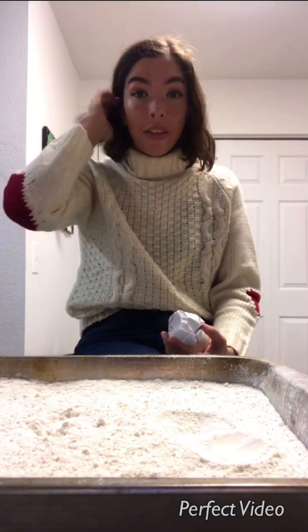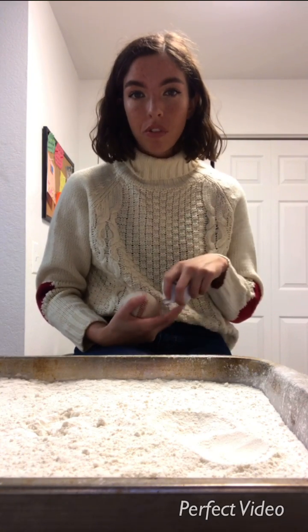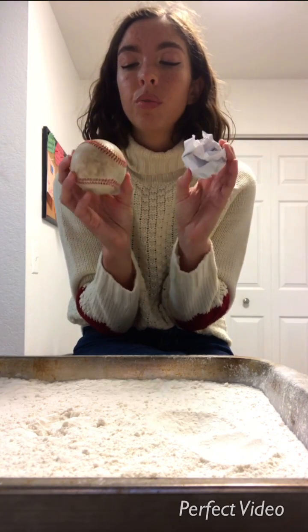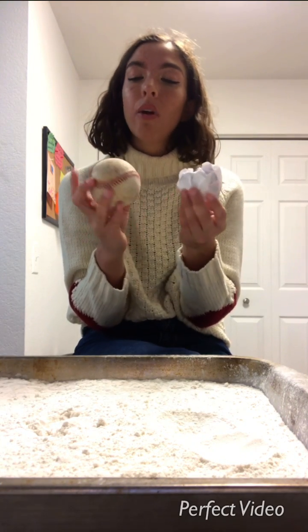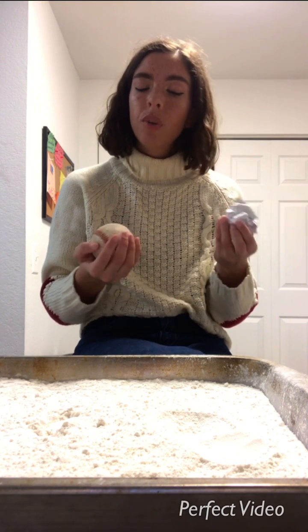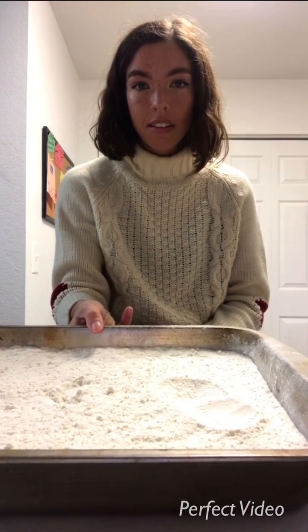You see any differences? Okay, now that I'm covered in flour, I'd like you guys to ask yourselves a few questions about what you observed during the demonstration. What do we know about our objects? How are they similar and how are they different? Also, what did we notice about these objects as they were falling? And what can you observe about the flour after the objects made impact?